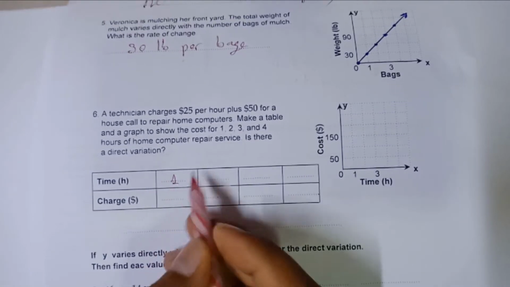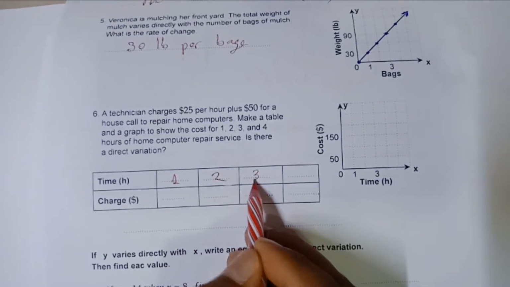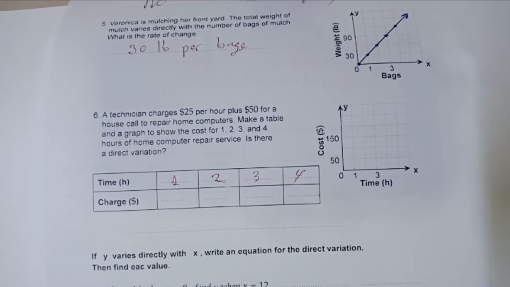So for hours, you have 1, 2, 3, and 4. Let's do that part together to get how much it costs for repairing the home computer.